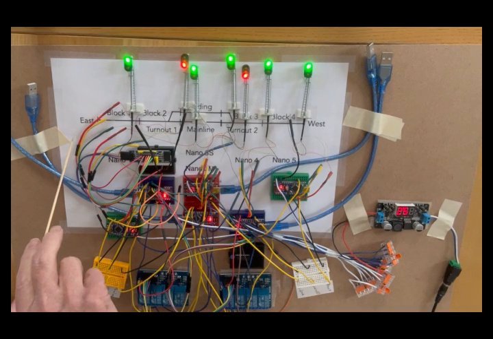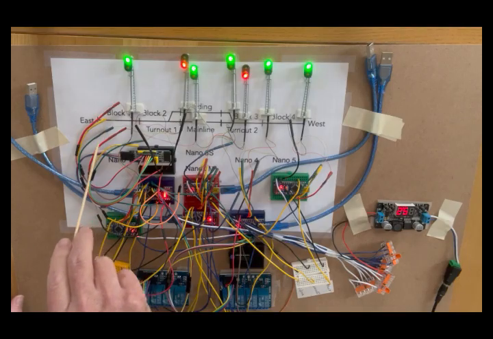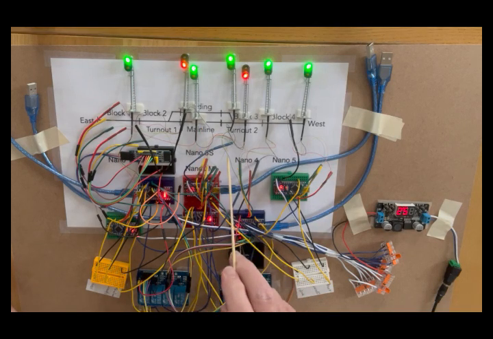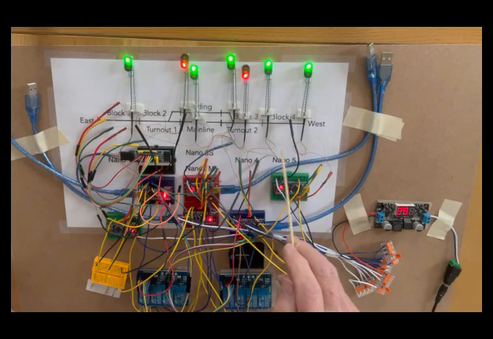There's an east side. We have an entrance block here, a turnout block. We have a main line and siding blocks, a second turnout block, and then a west end ending block.